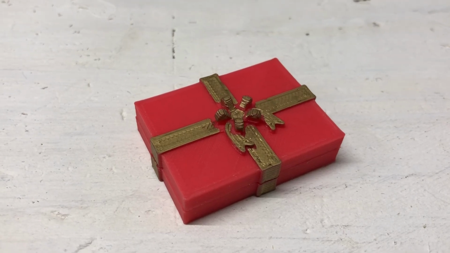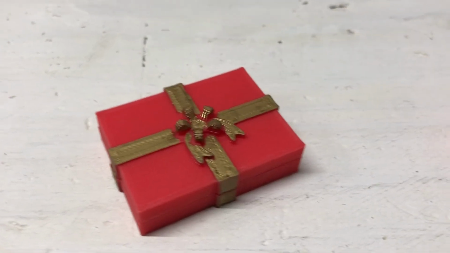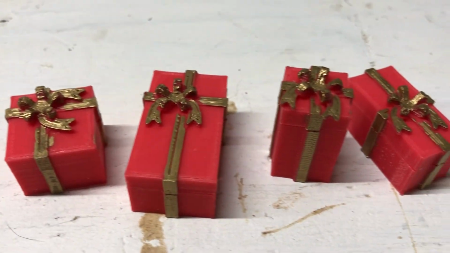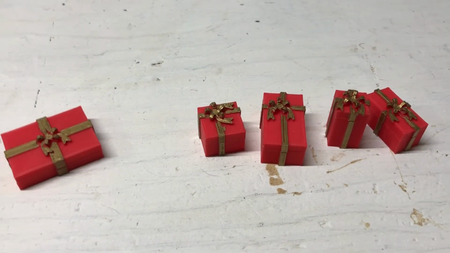So here's the box all printed, and of course once you have one, it's easy enough to make more with different proportions and get a whole variety of boxes.